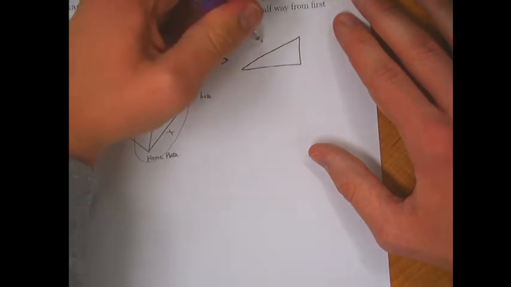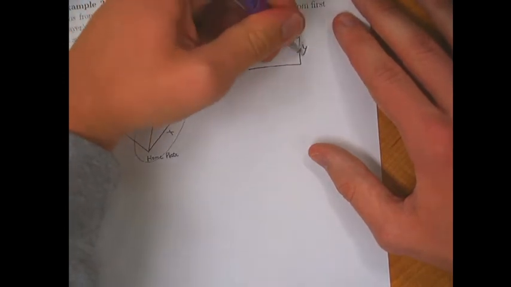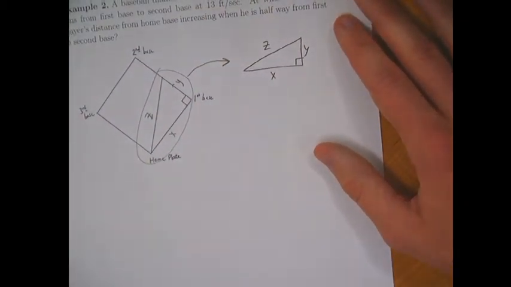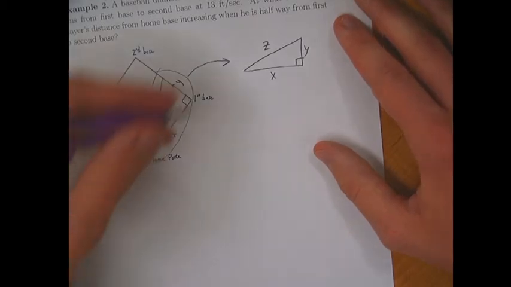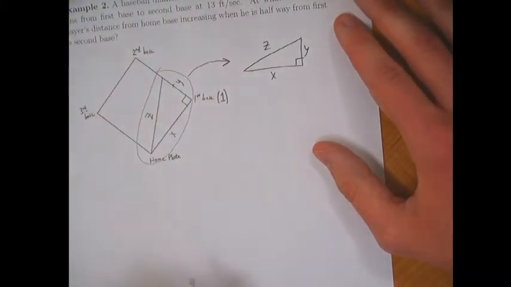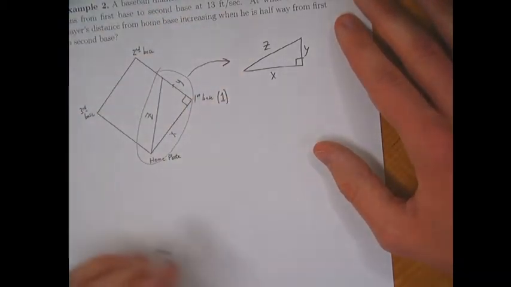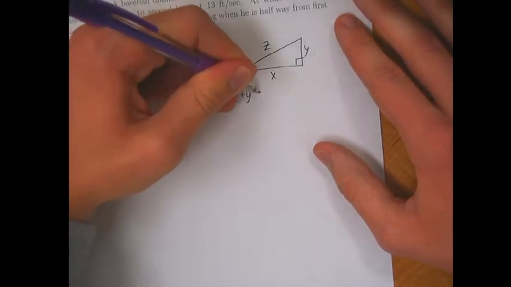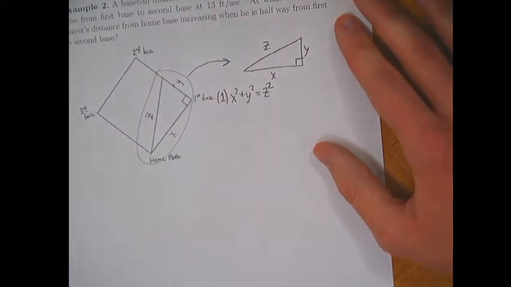Okay, so z, y, x. The good news is, again, we don't have to deal with any angles in this problem, so we could just let our needed formula be the Pythagorean theorem again. All right, so nothing crazy with that part.